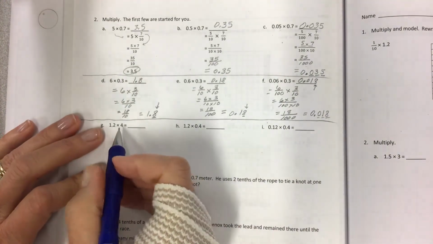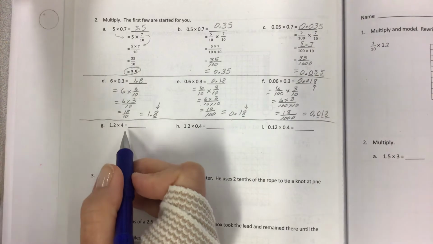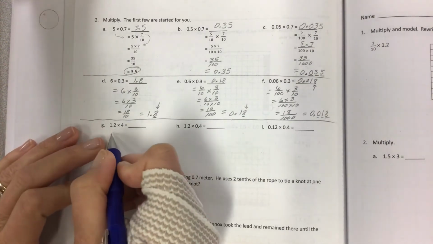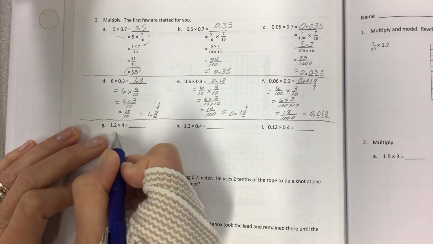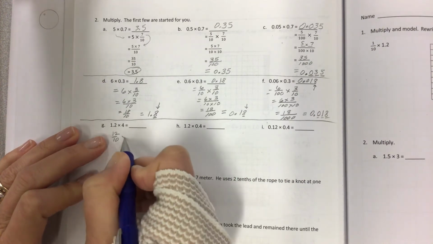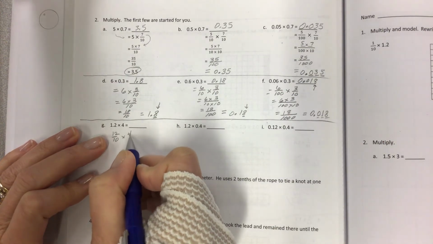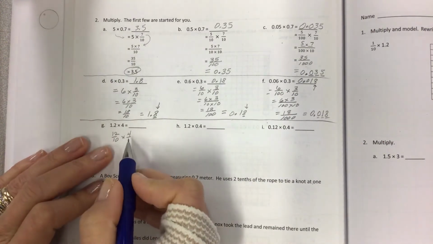Next one. You guys are doing great. So we know that 12 times 4 is 48, but where are we going to put the decimal? And how do we do this? All right. 12 tenths times 4. Well, gosh, 4 is a whole number, so I can have 4 over 1.